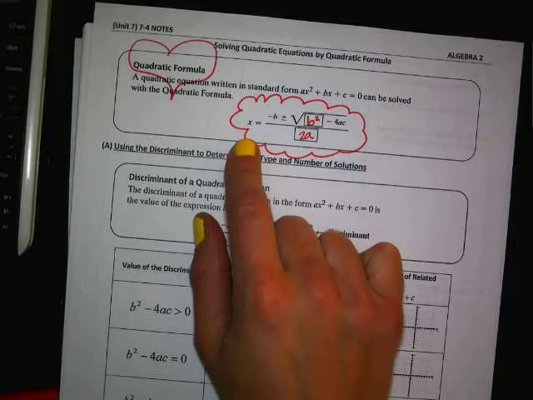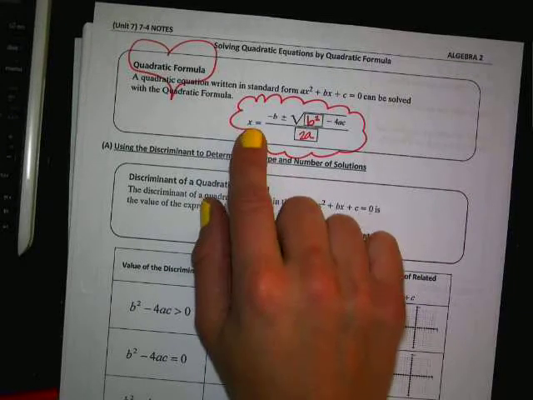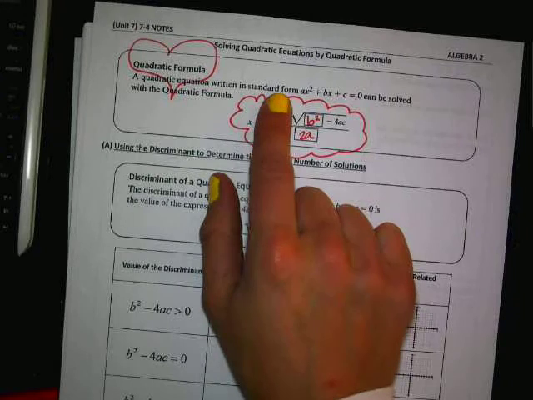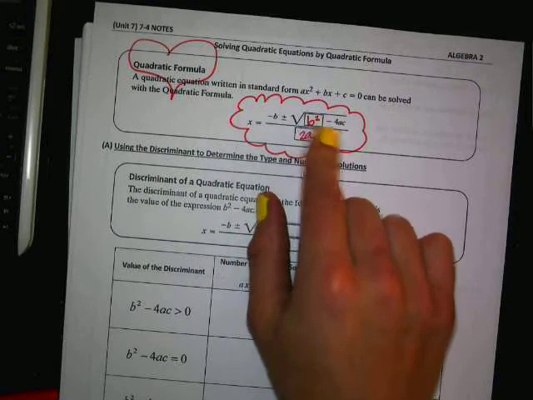Ready? 1, 2, 3. X equals negative b plus or minus the square root of b squared minus 4ac.